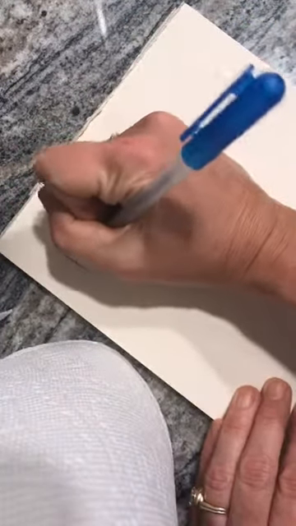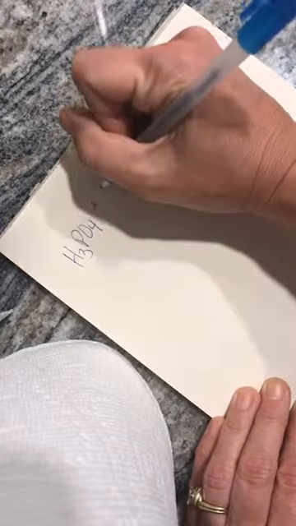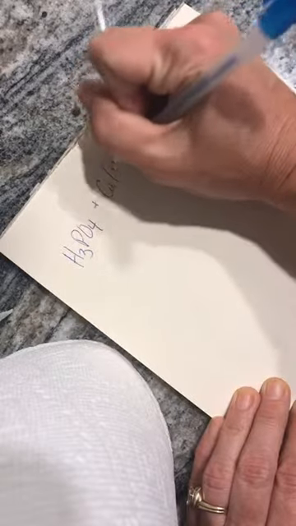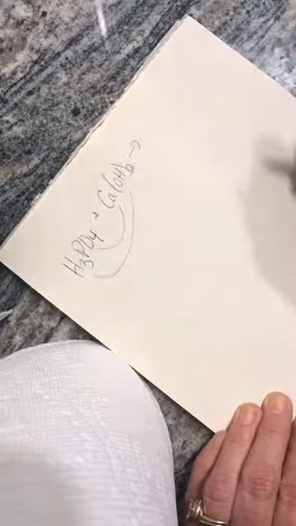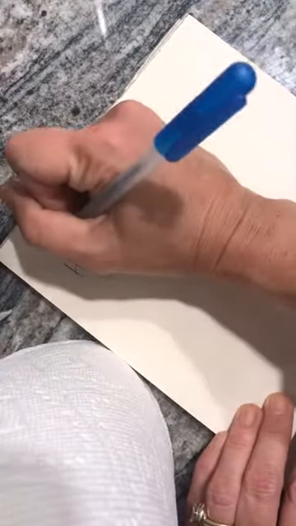So let's try H3PO4 and CaOH2. So again, my H and my OH are going to come together. My Ca and my PO4 are going to come together. This is a +1. This is a -3.